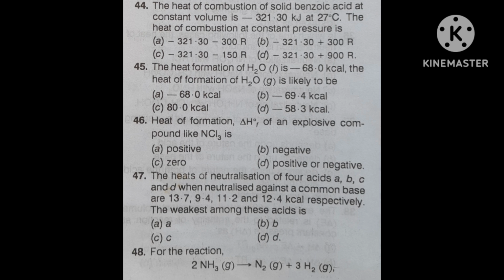Its correct answer is plus 0.60 kilocalorie. See, 1 mole is dissolved. When 1 mole of KCl is dissolved in 20 moles of water, then that time heat of solution is plus 3.80.